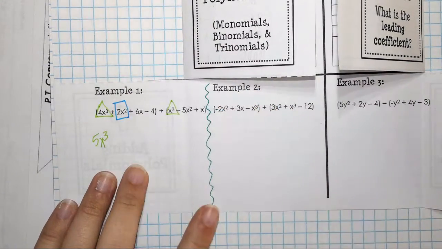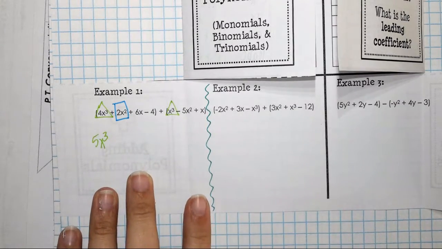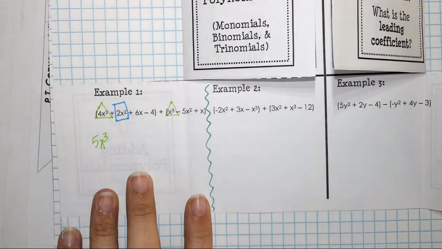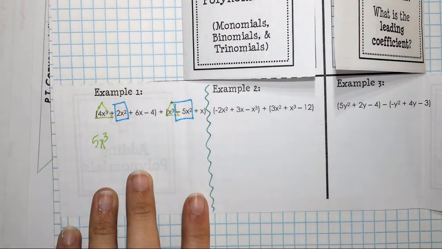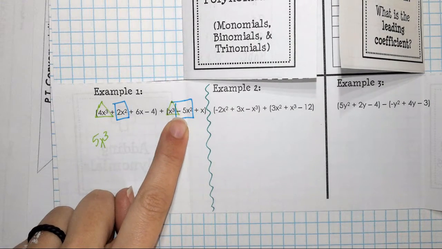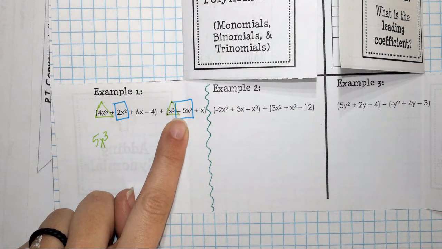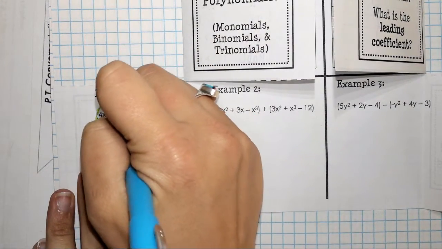Alright, what matches up with 2x squared? Negative 5x squared. Take a point. Who else said negative? I heard somebody over there say it. Good. Now, what is 2 plus a negative 5? Negative 3. So minus 3x squared.